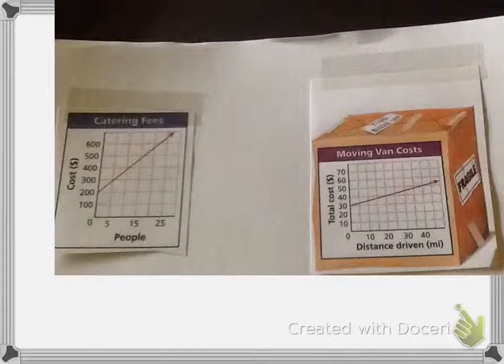So now if I take a look at these two graphs, I think one came out of your textbook, one came out of a different textbook. If I asked you to write an equation to the catering fees, can you write the equation? So go ahead and pause it, try to write an equation to catering fees, which is this one, and then try to write one to the moving van costs. And then come back and see if you were okay.